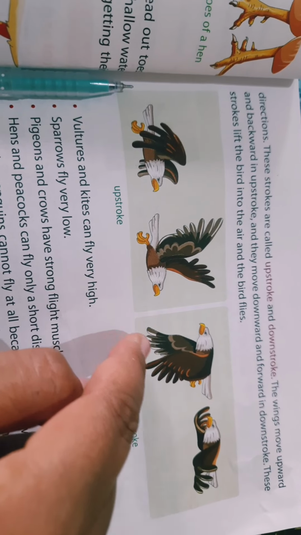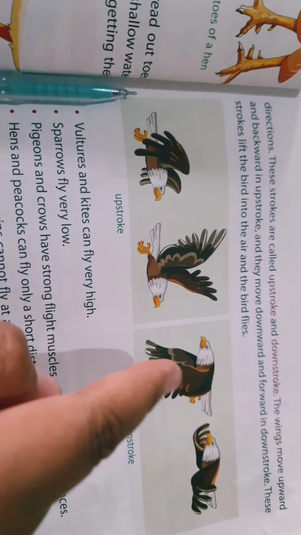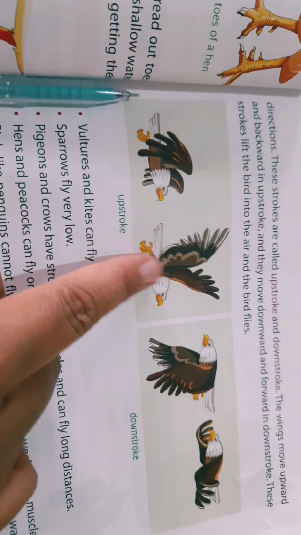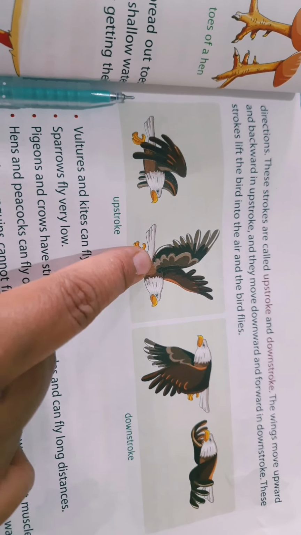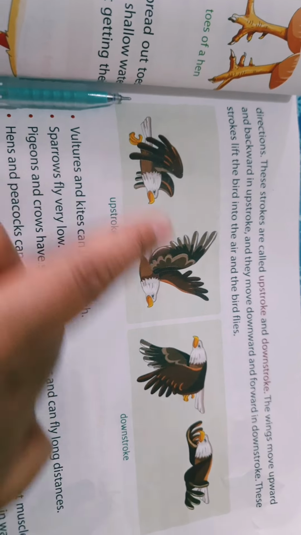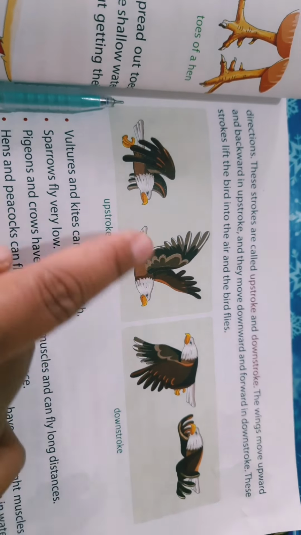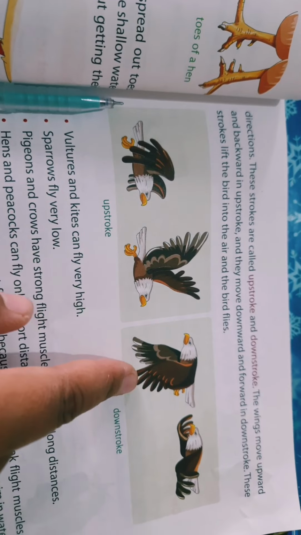This is what we have learned today. These 2 movements of wings help them to lift in the air: upward and backward, downward and forward.